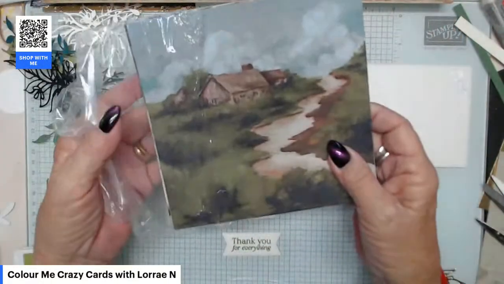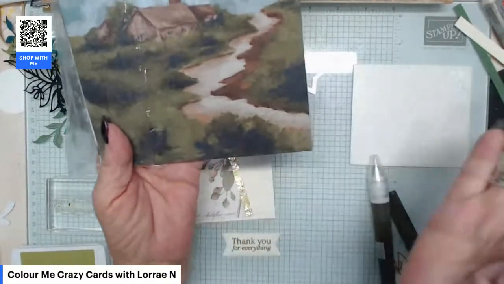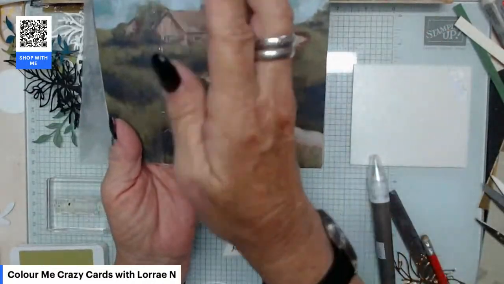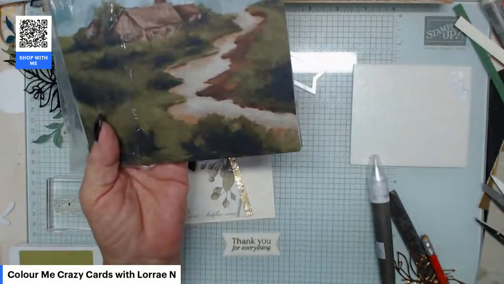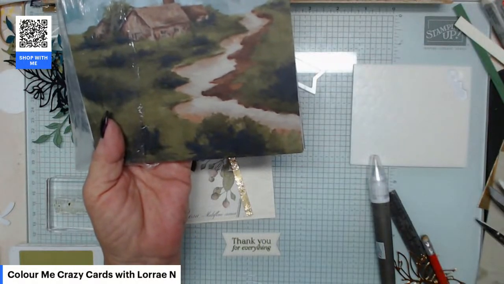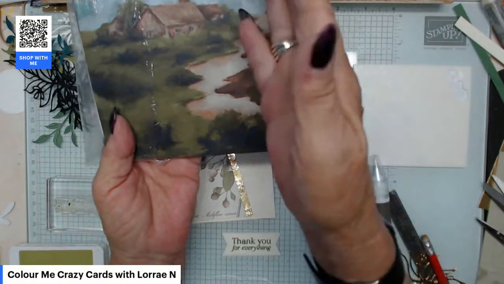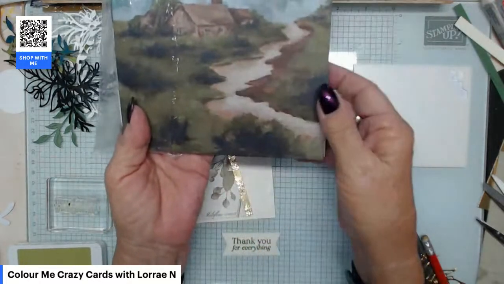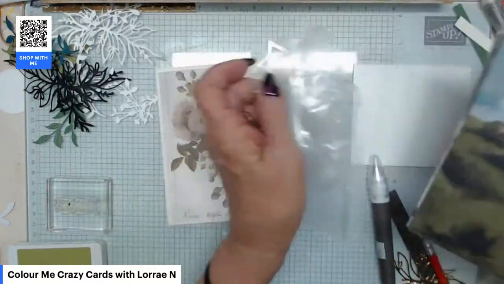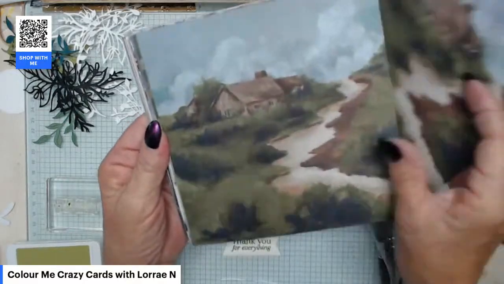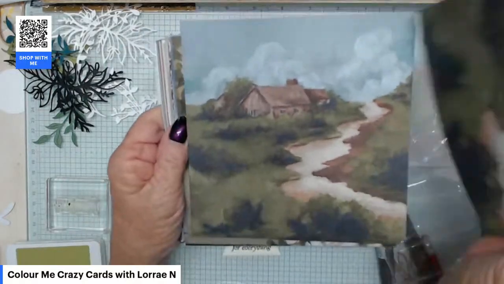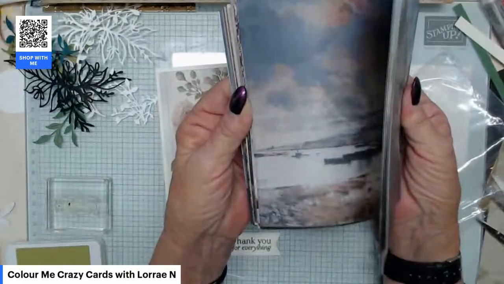But there's some, if you're going to do the cutout, you're going to have to work out where you want it, because you don't want to cut into the house, otherwise it would look silly. But there's so many in here, and I'm sure you've seen the suites.